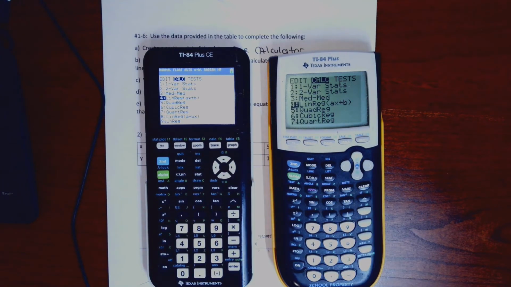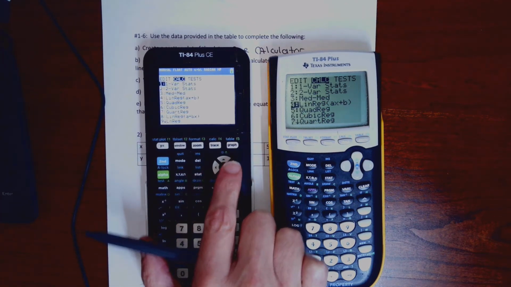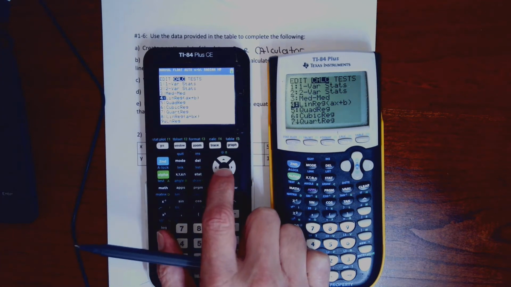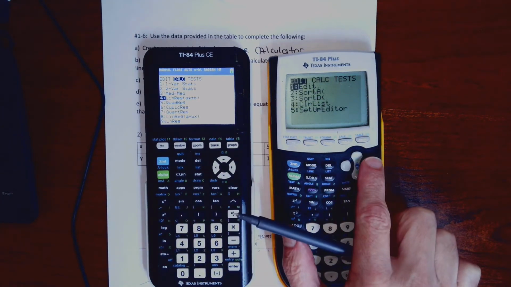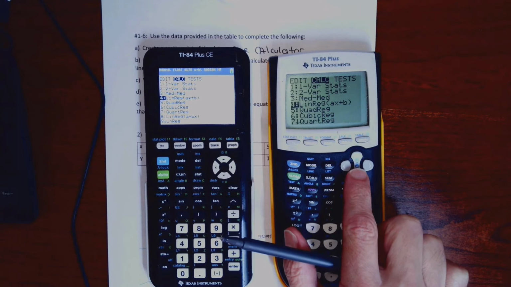That says linear regression. What this does is it finds an equation of a line that fits the data as closely as you can. So I hit stat, arrow over to calc, down to linear regression.